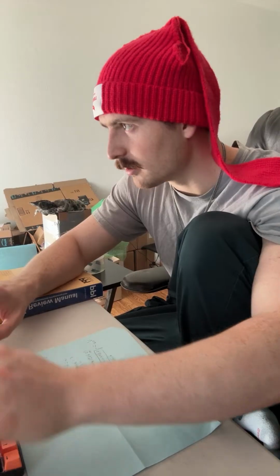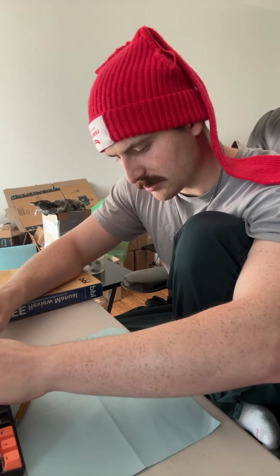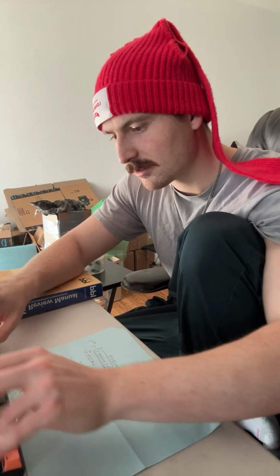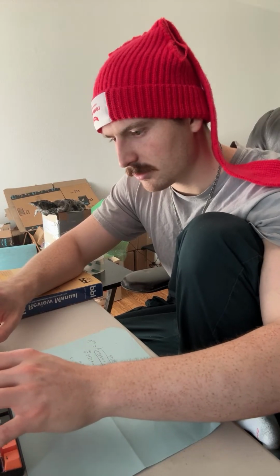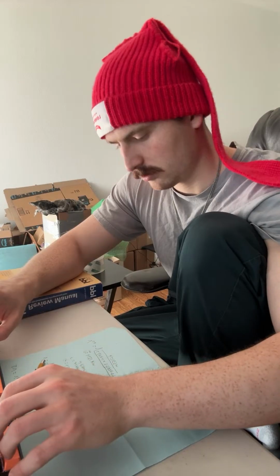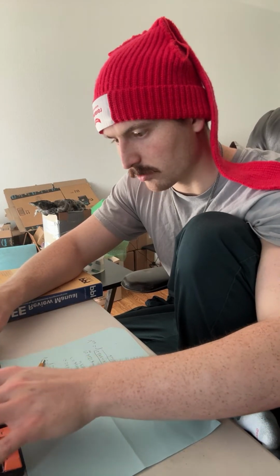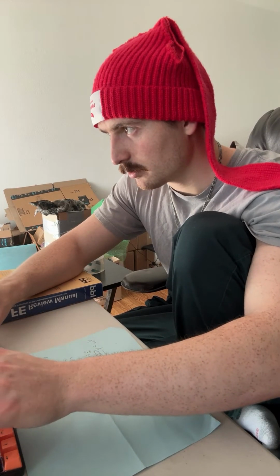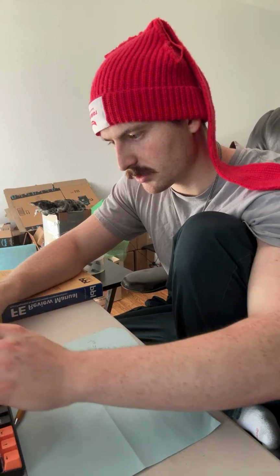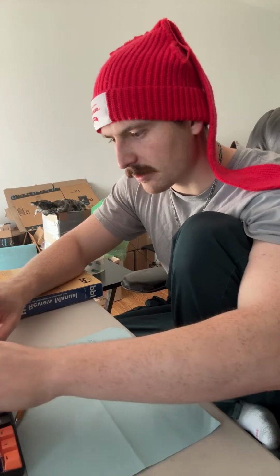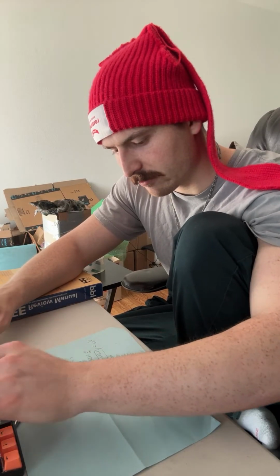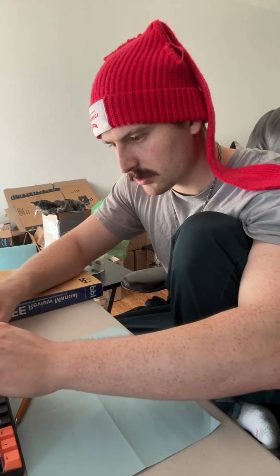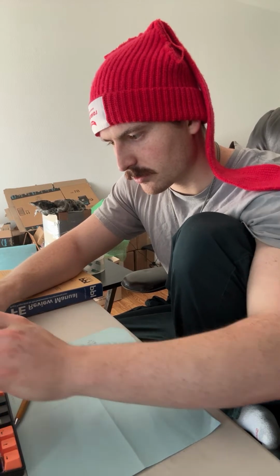Square root of 6.67 times 10 to the negative 11, times the mass of Earth, 5.972 times 10 to the 24, over 6.621 times 10 to the 3.